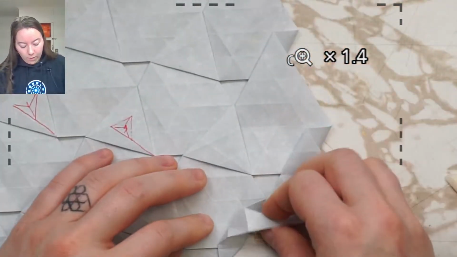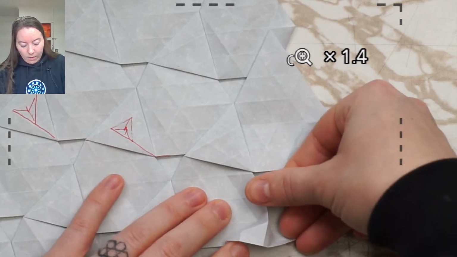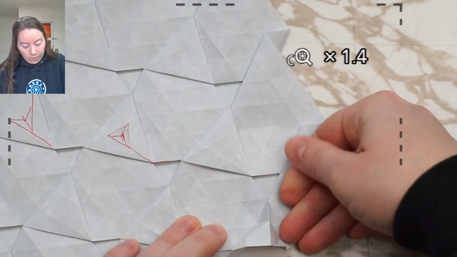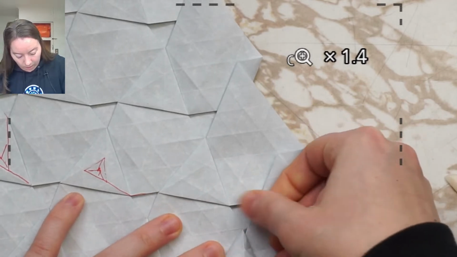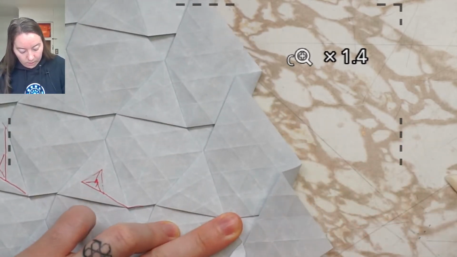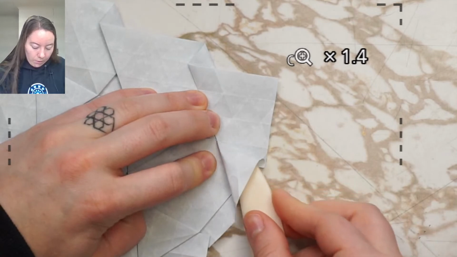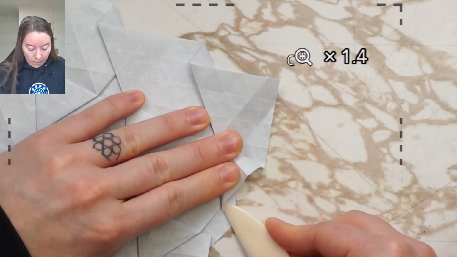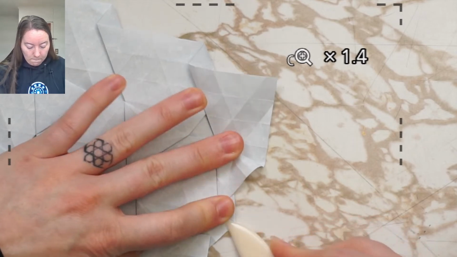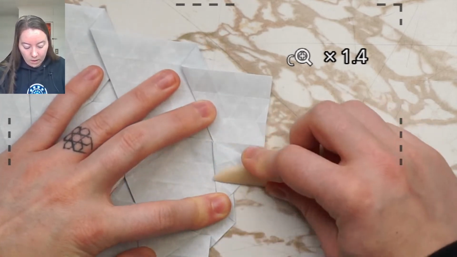And flipping over. Even if it's a partial twist, we've still got to move that mountain to get everything in the right place. And if it's giving you trouble, you can go in with your bone folder and smooth it out a bit. It's going to be about there.